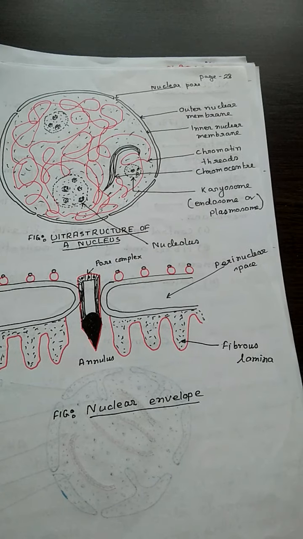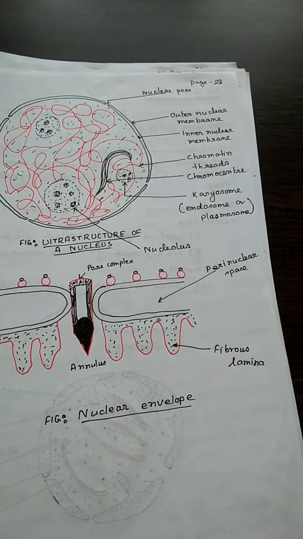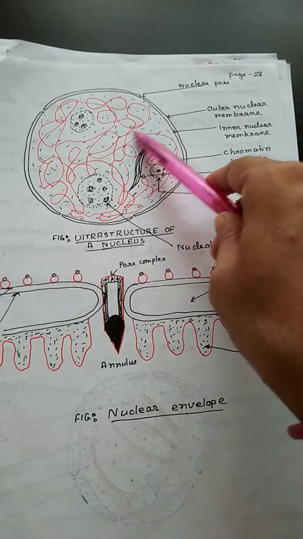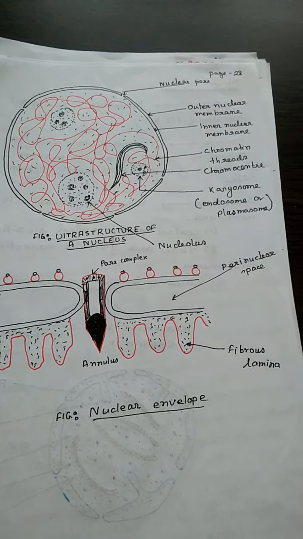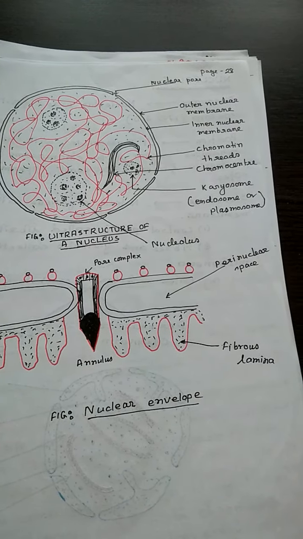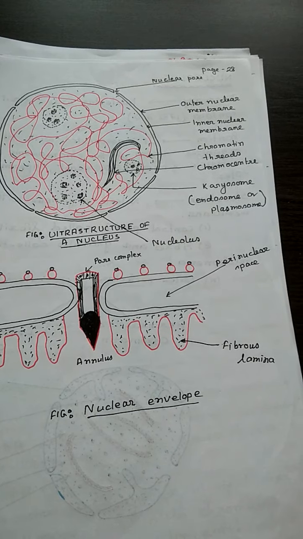Then nucleoplasm, which is present within the nucleus, is the plasma or fluid structure. It is transparent, homogeneous, semi-fluid, colloidal ground substance present inside the nuclear membrane.